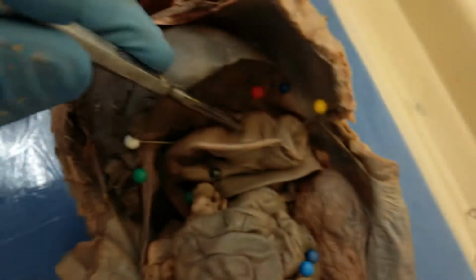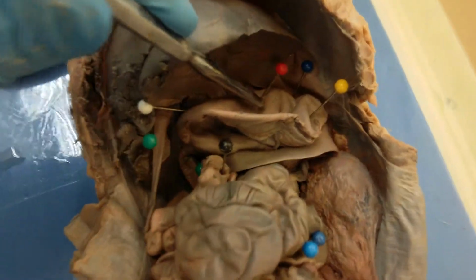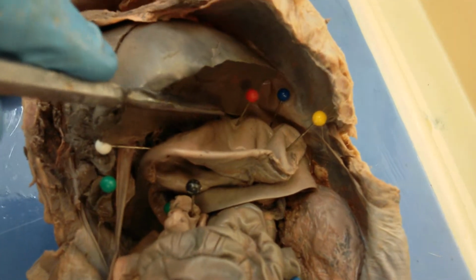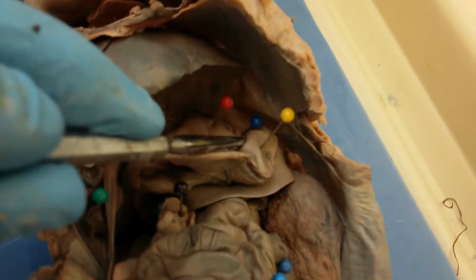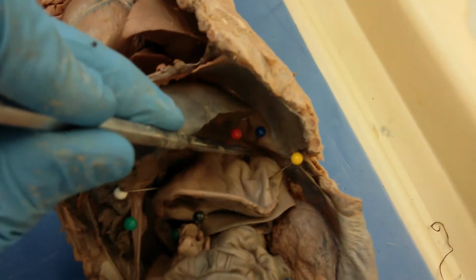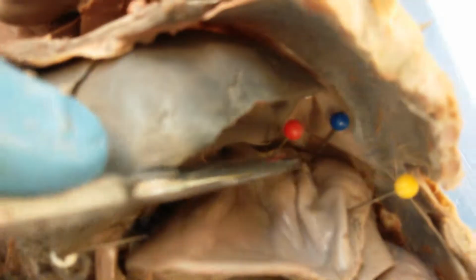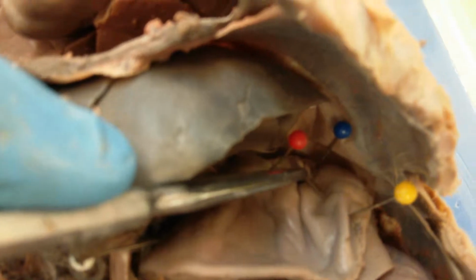And then here we have the stomach. Okay, so in the stomach, this is the cardial part of the stomach, where esophagus first comes into the stomach, and then we are seeing here the body of the stomach, and then between the cardial and body, we have the fundus of the stomach, right here with the blue pin.